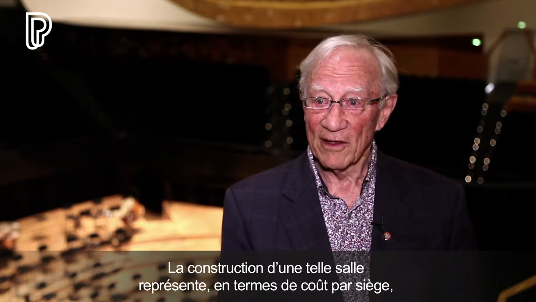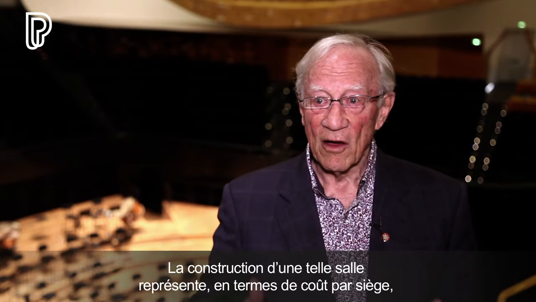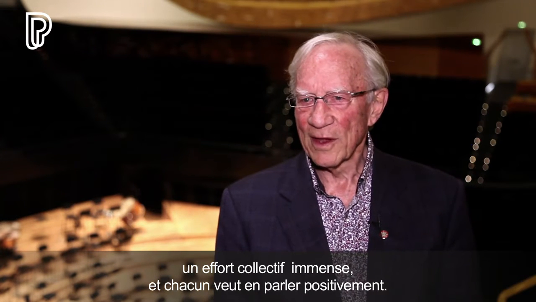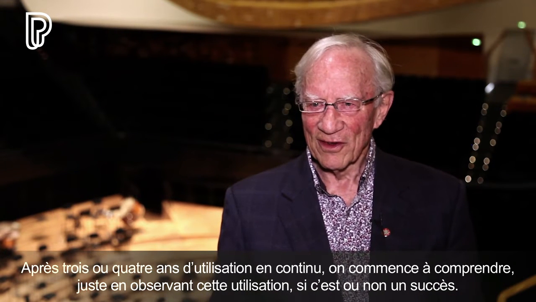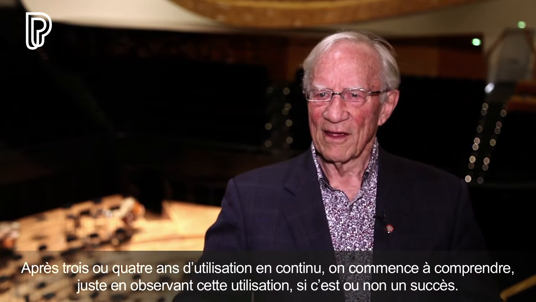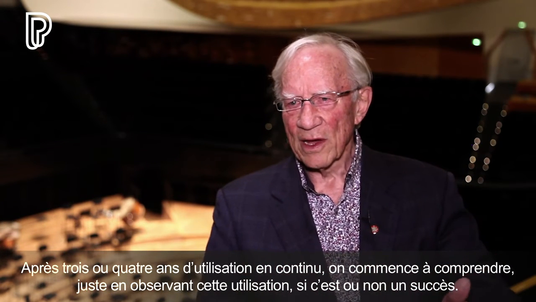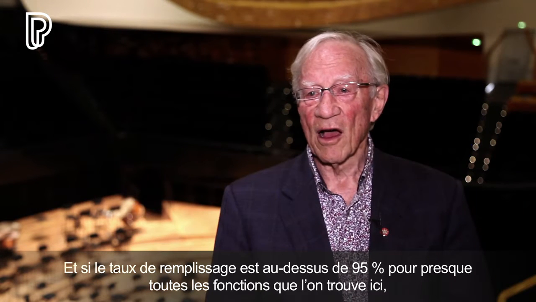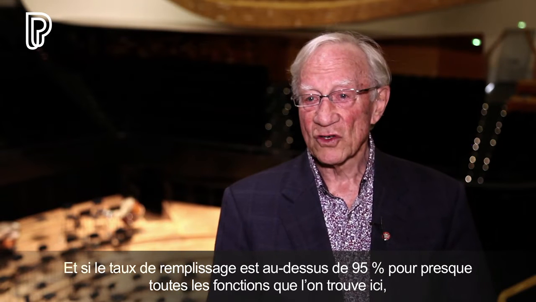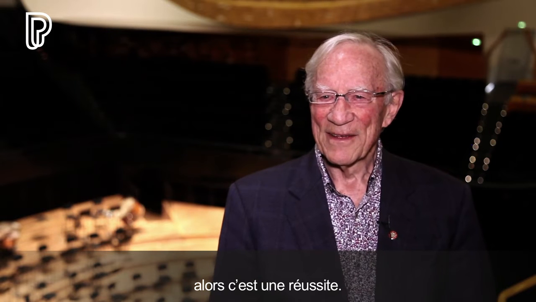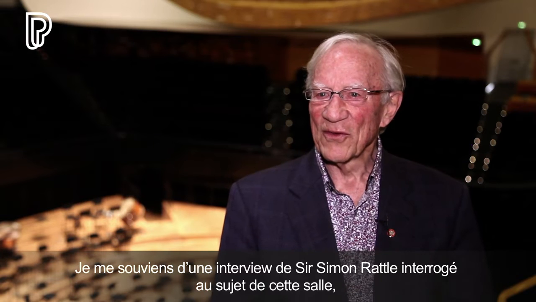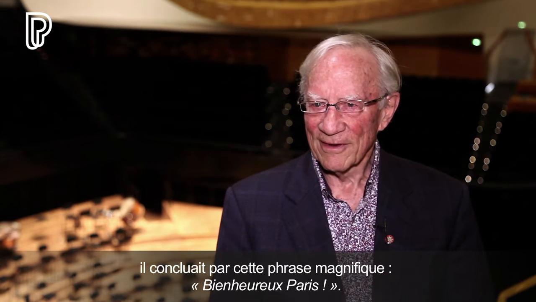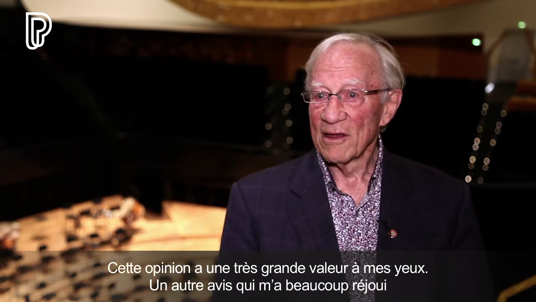It is a huge human endeavor when you think of the cost per seat of a room like this. It is a huge community endeavor to make such a room, and everybody wants to say some good thing about it. After 3 or 4 years, when it's in continuous use, then you start to understand, simply because of the way it's used, whether it is a success or not. And if you have attendances in the high 90% for virtually all the functions that you have here, it means that you have won. I remember Sir Simon Rattle was interviewed about this room, and he concluded with that wonderful phrase, "Lucky Paris." Now, I really valued that opinion very, very highly.